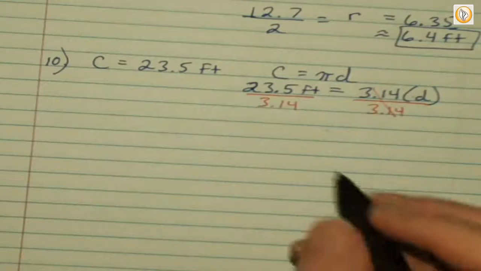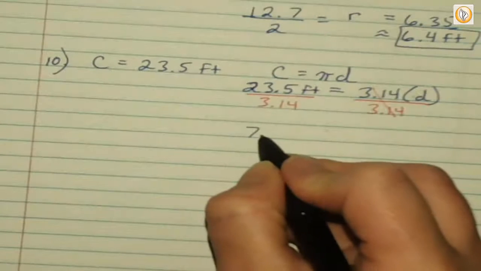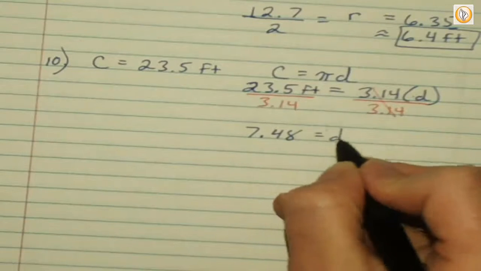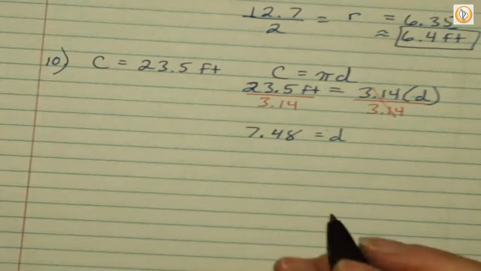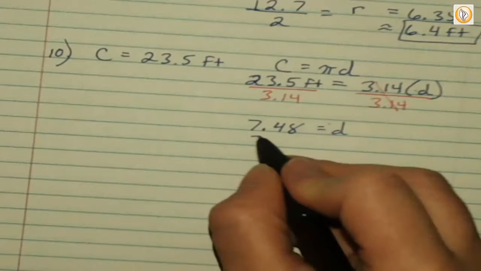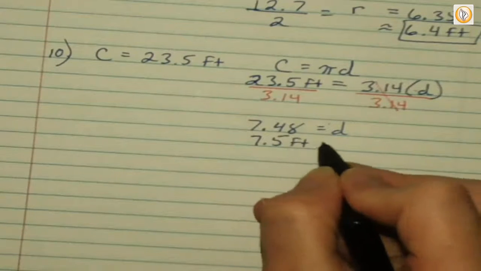Gabby? Okay, 7.48 equals diameter, but Gabby followed directions, and you would round it to what, Emily? Which would be? That's right, 7.5 feet.